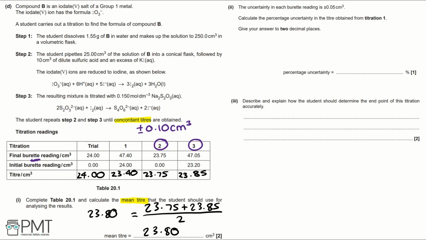To get the 2 marks for this question, you get your first mark for correctly completing table 20.1 and your second mark for identifying the concordant results and determining the mean titer, 23.80 centimeters cubed. Part 2. The uncertainty in each burette reading is plus minus 0.05 centimeters cubed. Calculate the percentage uncertainty in the titer obtained from titration 1. Give your answer to 2 decimal places.